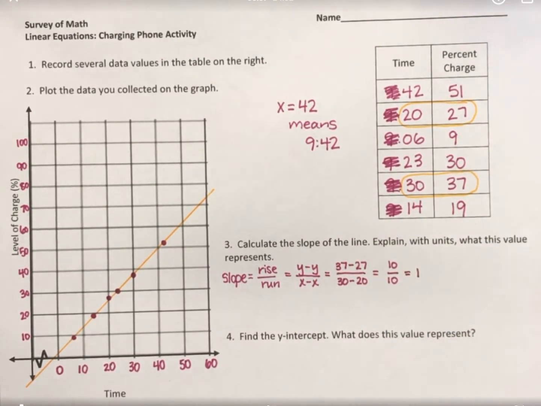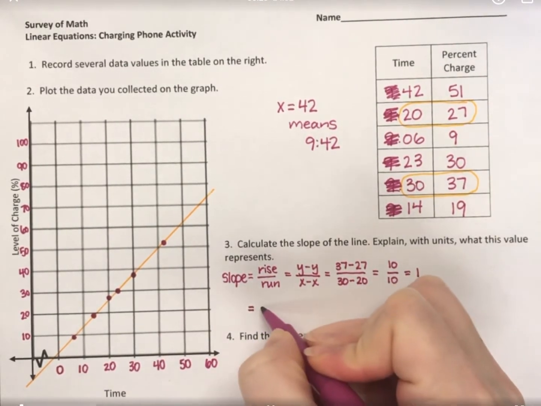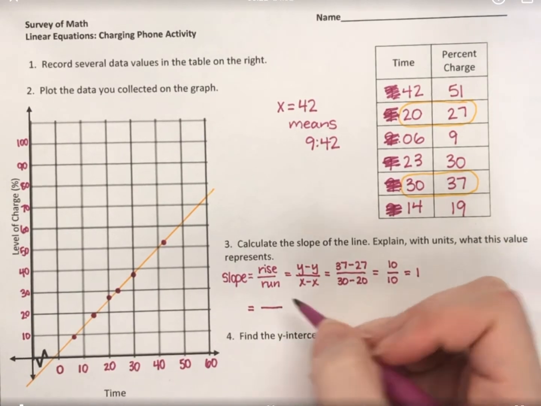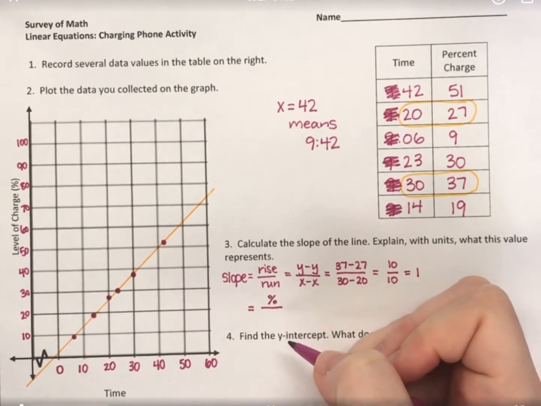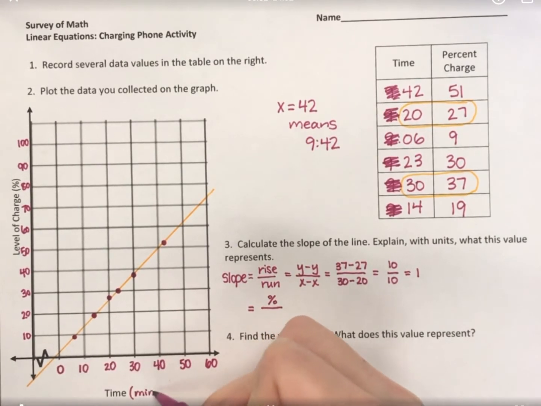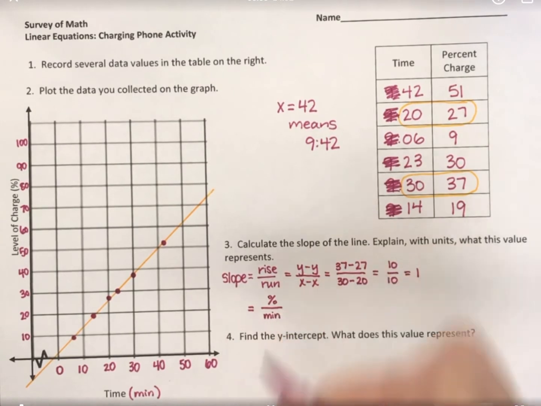It says to explain with units what this value represents. I'm going to ask you to do that a lot. And I think the easiest way to do that is go back to the idea of rise over run, y over x. Just look at this graph. What does the y value represent? It represents percent. And what does the run represent? The time, and I guess we wound up labeling that in minutes, minutes after 9 o'clock. So that actually gives you your label, percent per minute.